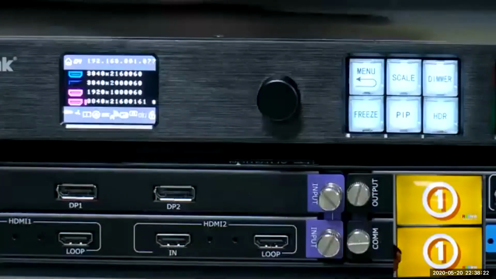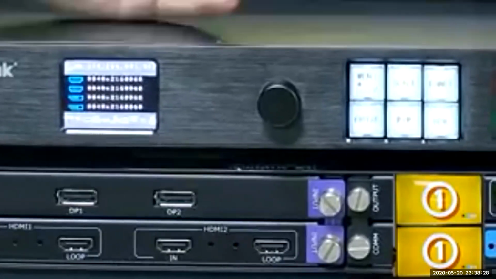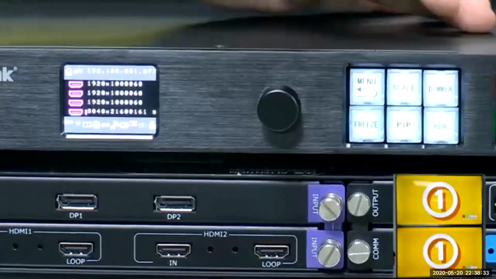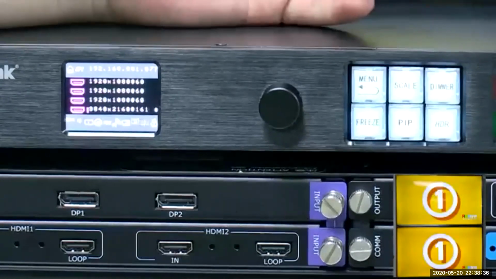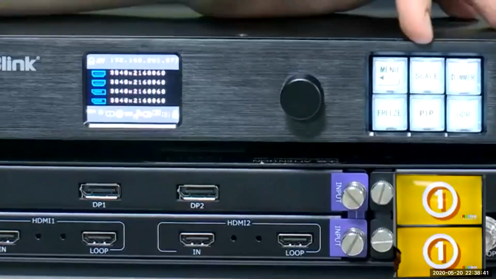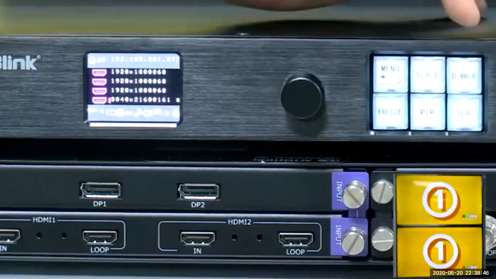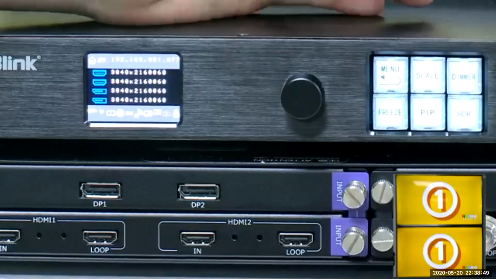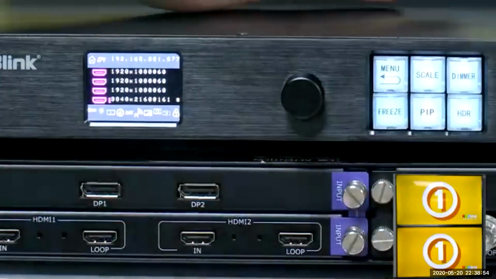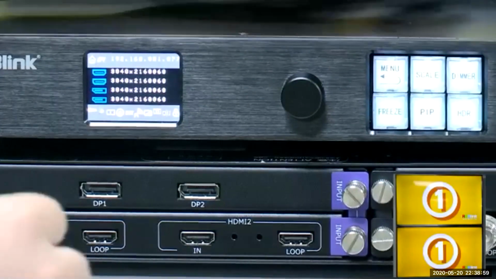The standard mode supports all the functions of the quick buttons, and now I will introduce the features of the buttons. The menu button opens the menu list, as I operated before. The scale button scales the size, the diamond adjusts the parameters, and the freeze button freezes the image, the video.